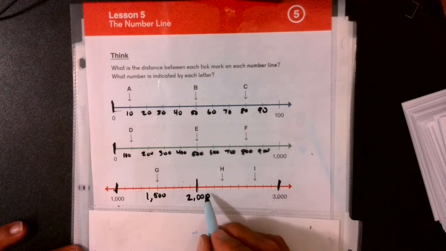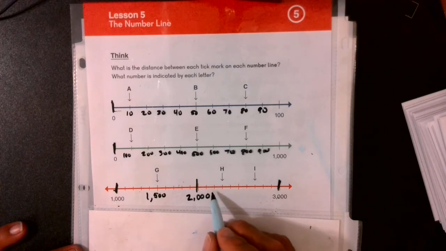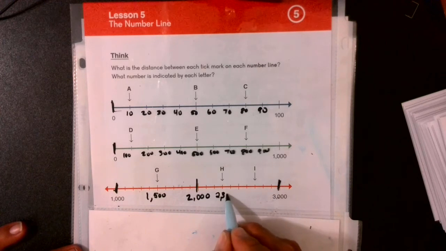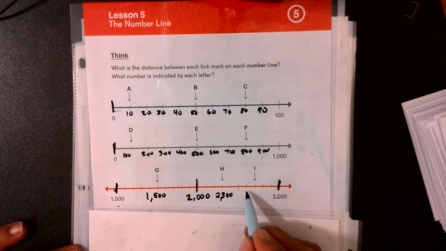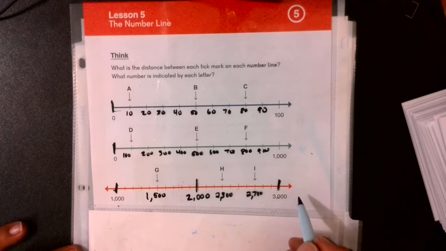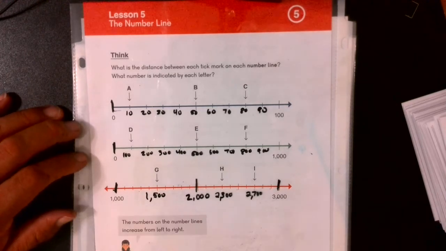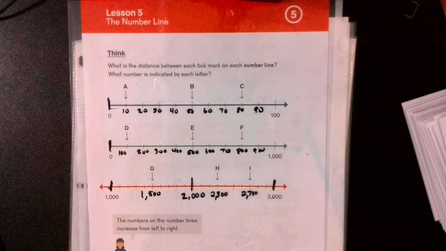So let's look at H. This is 2,000, 2,100, 2,200, 2,300. This represents 2,300. Then 2,400, 2,500, 2,600, 2,700. So I represents 2,500. There'll be 28, 29, 30. 30 hundreds equals 3,000. So we always got to think about that. Okay? That was a hard thing to think about.